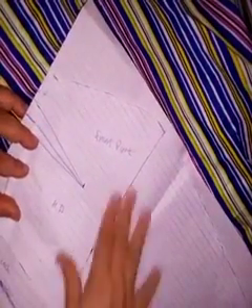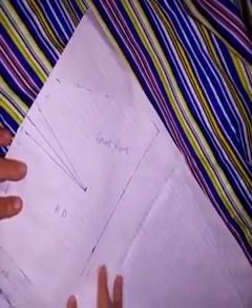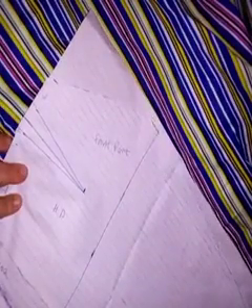But before I cut it out, let me also draw a mark. Please use your pin. That's why mine keeps coming out, but I didn't use a pin; I'm just doing this for illustration. Use your pin to pin these two patterns together, so it will not keep moving. It makes your work easier and faster.